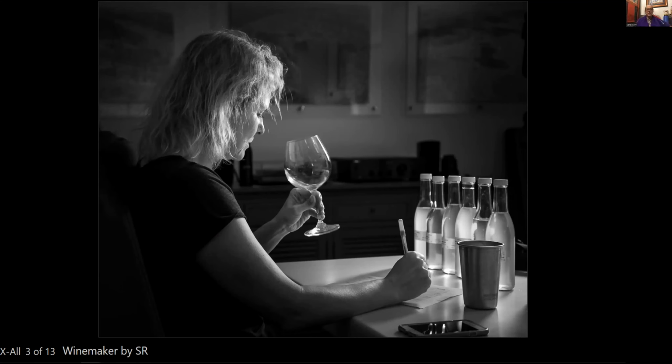Winemaker by SR. This is a really excellent monochrome image, very poignant. I mean, nothing is perfectly done here. Nothing is in its prime. Her hair isn't, she isn't. The bottles aren't perfect there. There's just a lot of atmospheric feel to this that really brings out those long hours, the long work, the starkness of a reality. It's just all there. And I think it's just wonderful in this.